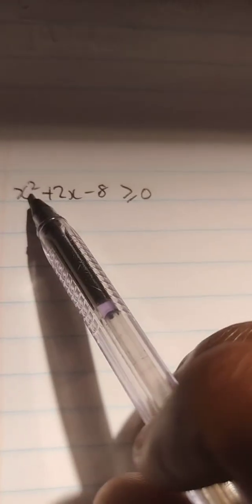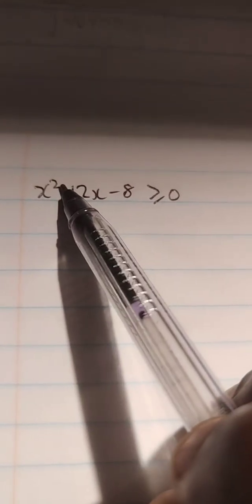x squared plus 2x minus 8 greater than or equal to 0. Okay, let's look at this one. What do we have here? Another inequality. x squared plus 2x minus 8 greater than or equal to 0. So step number 1, what do we do as we start off this question? We must first check that this is a quadratic inequality. The coefficient of x squared is positive. So all things are good.